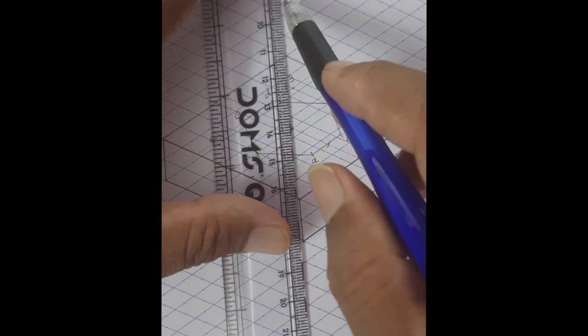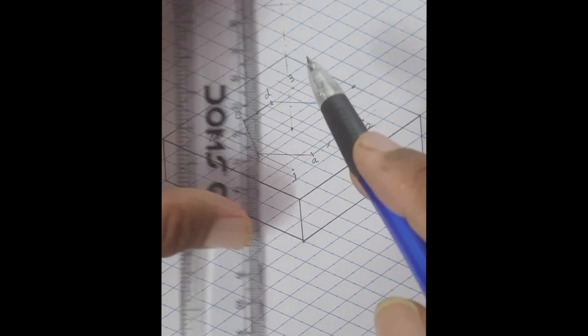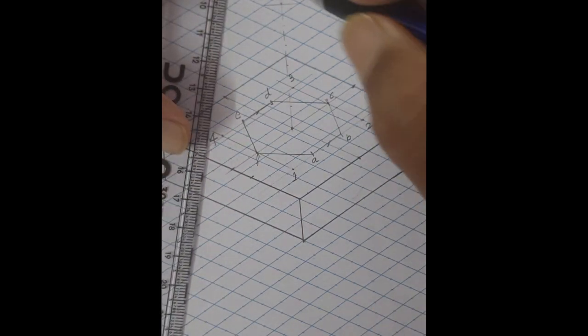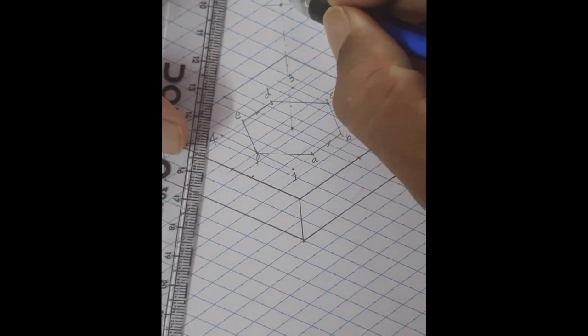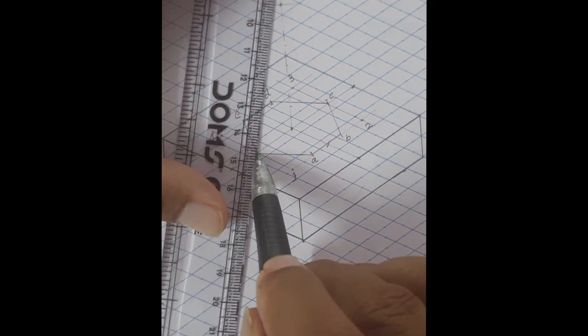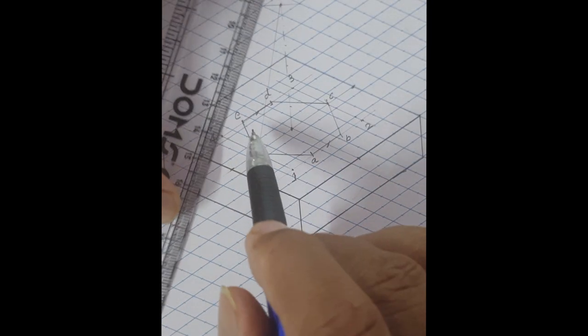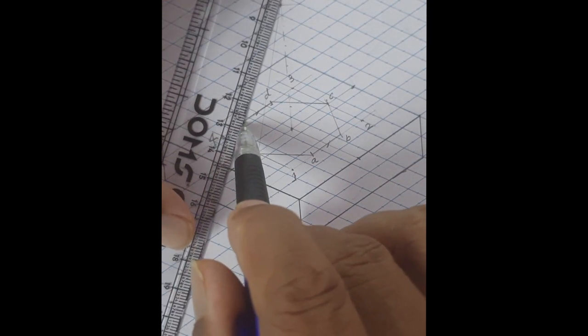Now just draw a thin line here, or you can draw its axis. Now this point is the apex of the pyramid. So now connect the base points of the hexagonal pyramid with a very thin line.